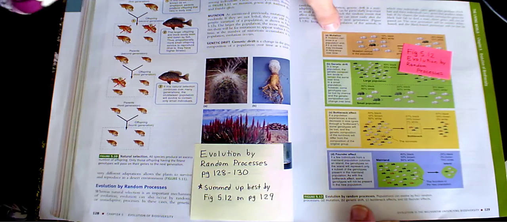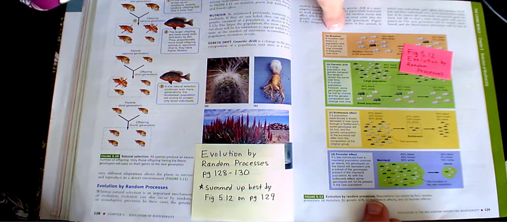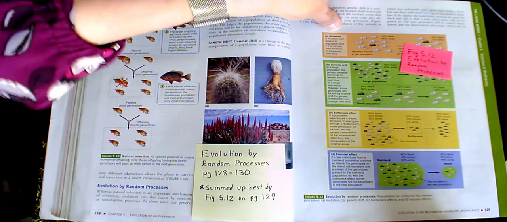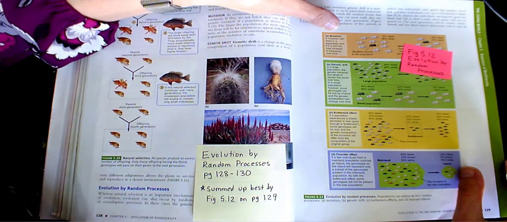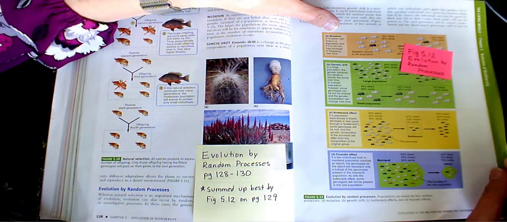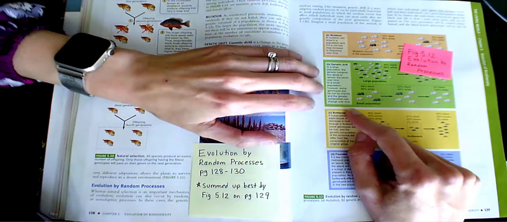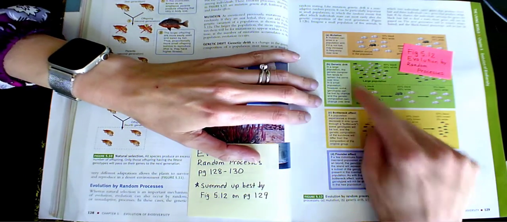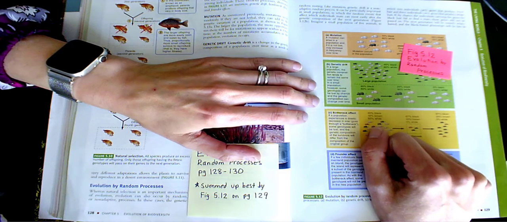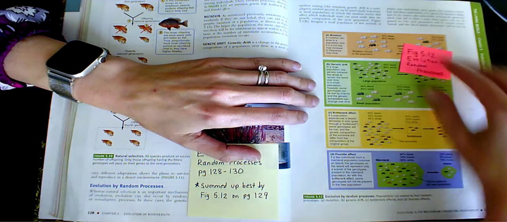Random mutations occur all the time that can give certain species or individuals traits that allow them to survive and reproduce. Genetic drift: in a large population, the genetic composition pretty much stays the same because there are so many of them.